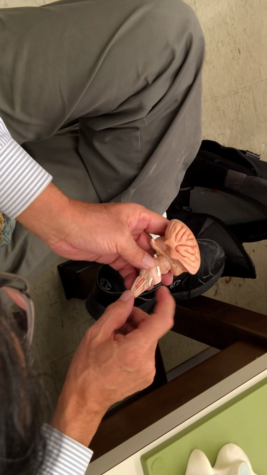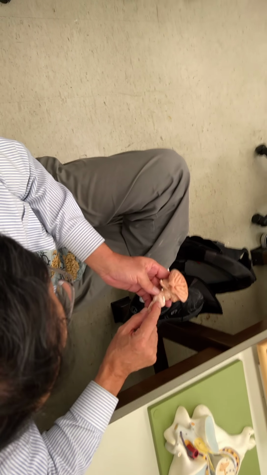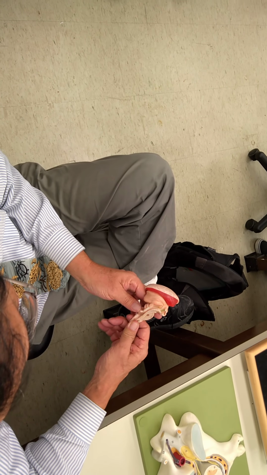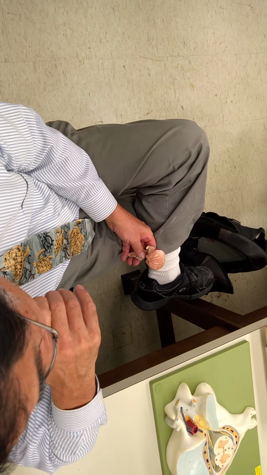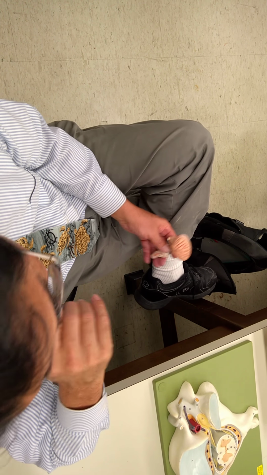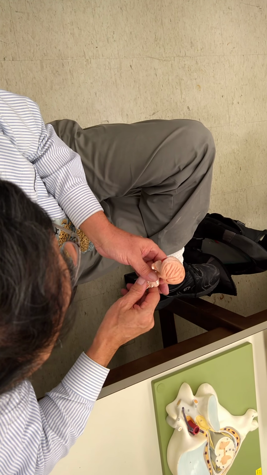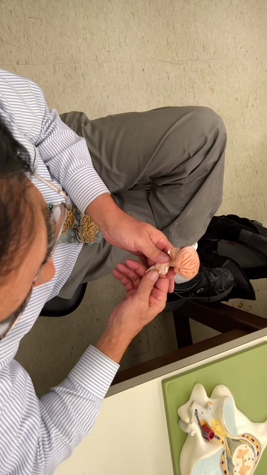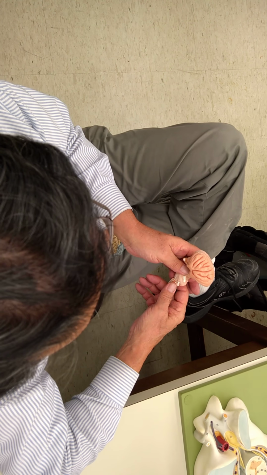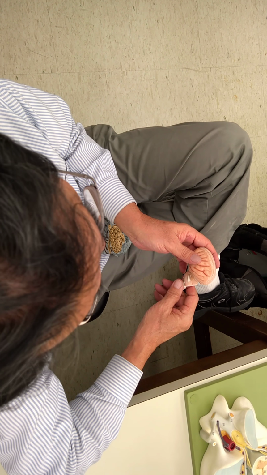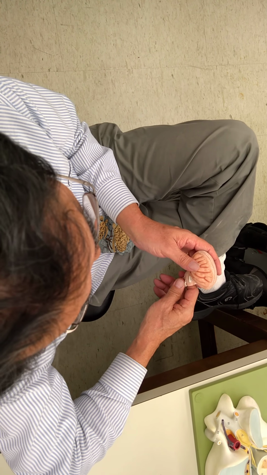Let's see, what else is there? Okay, so cranial nerve 11 is called the accessory nerve, and the accessory nerve has its origins in the brainstem called the nucleus ambiguus.